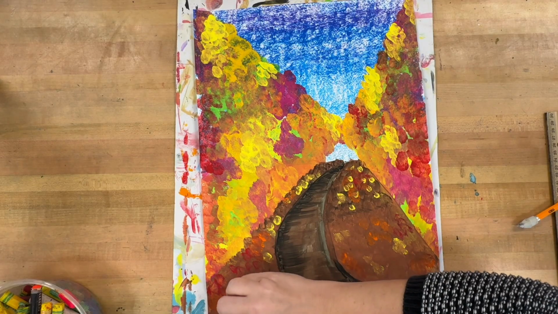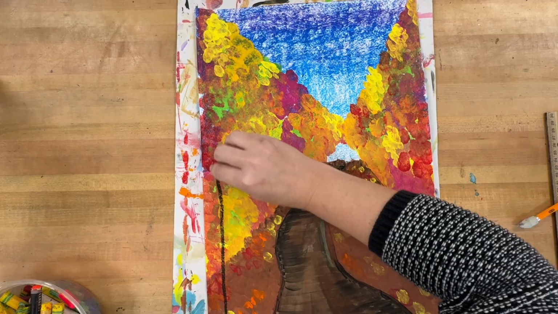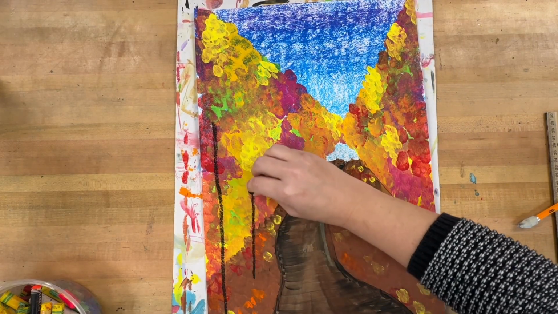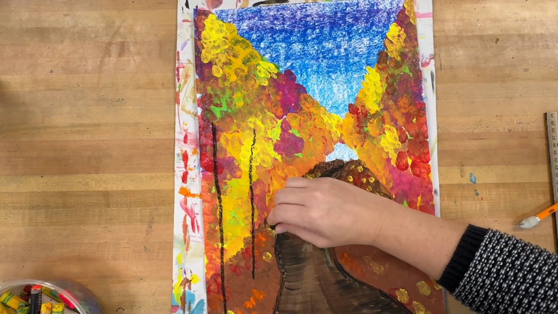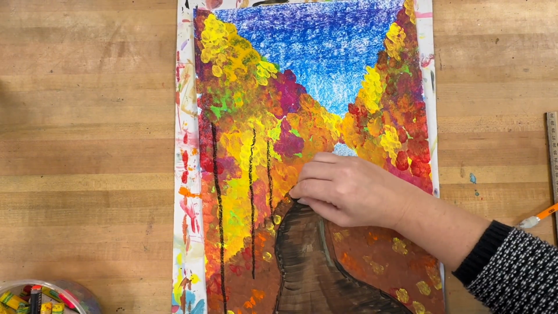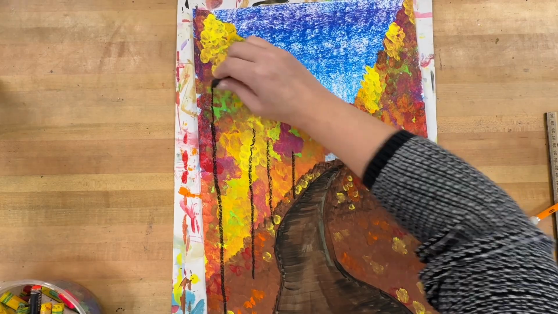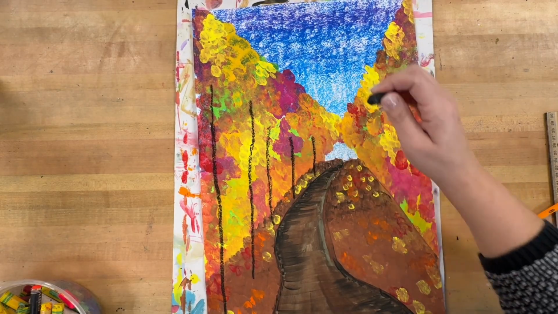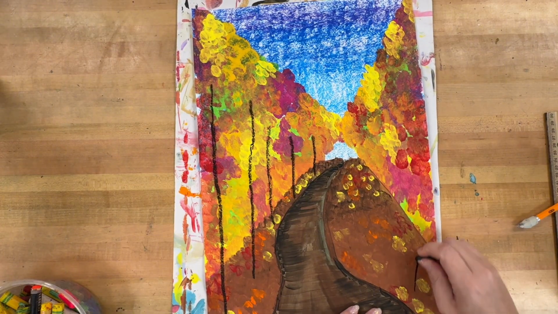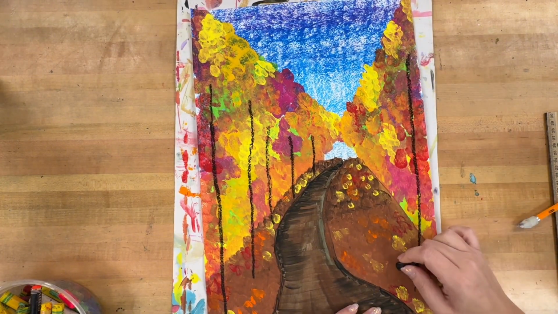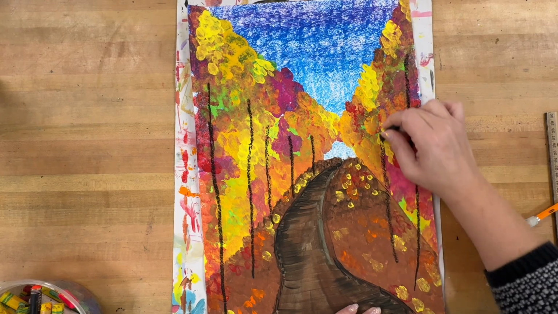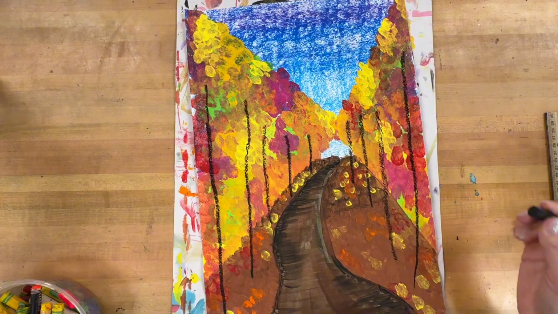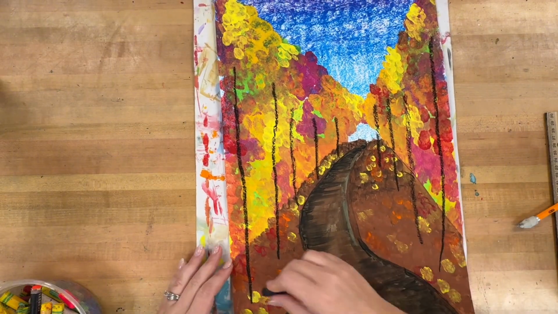Next up, we're going to work on the trees. Using a black, brown, or white oil pastel, begin by just drawing the lines of where the tree trunks are going to go. Remember that the tree trunks are going to start at the forest floor and reach up into the leafy area. They should be shorter as they're headed to the back of the road or the center of the paper. And then the ones on the sides are going to be your tallest trees because those are the ones closest to us. These lines should be vertical, completely straight up and down, not leaning in any sort of way.